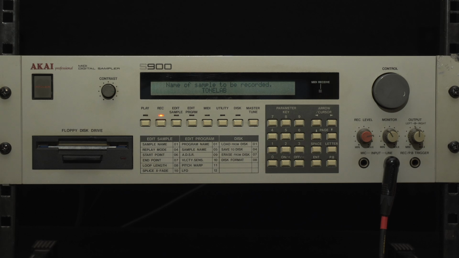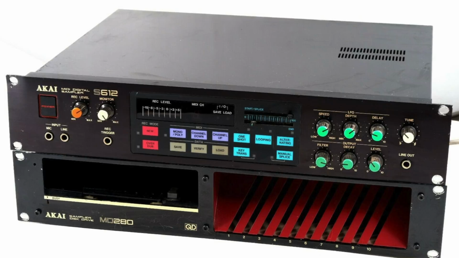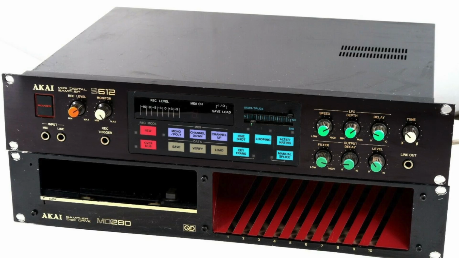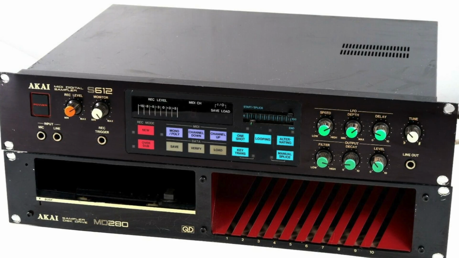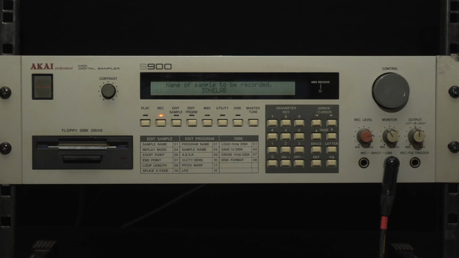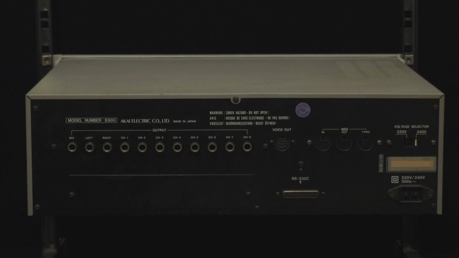The S900 represents the first of the professional S-Series samplers from Akai, despite the fact it came out a year after Akai's first S-Series sampler, the S612, which was fairly limited in comparison and not really considered a professional grade instrument. But the S900 introduced some core features to the series, like the 8 individual outputs, that have mostly featured throughout the entire range of Akai samplers still to this day.